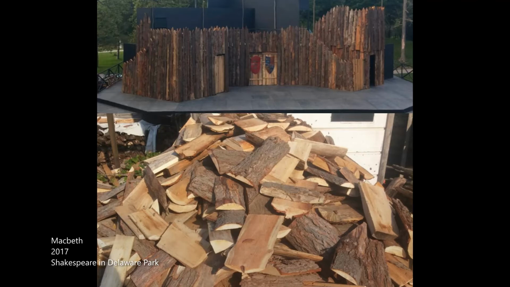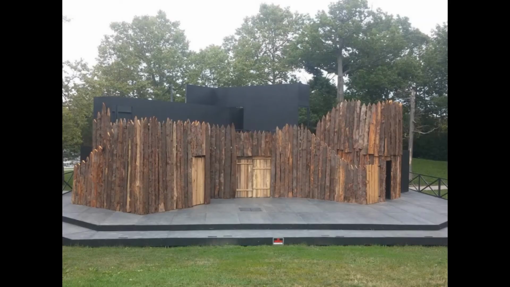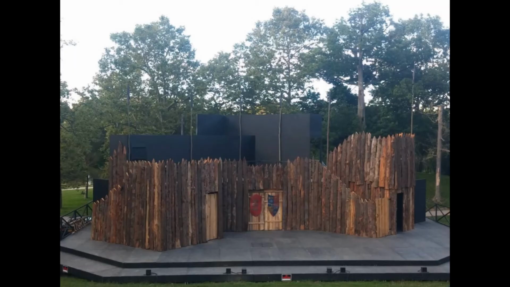Every actor has their own process. Every designer has their own process. As a designer, what I'm looking at is a little more overarching. So I'm looking at general thematic concerns in there. What is the playwright trying to say? What is the director trying to say? And trying to meet all of those different demands.